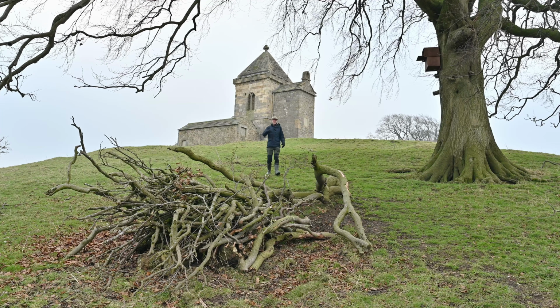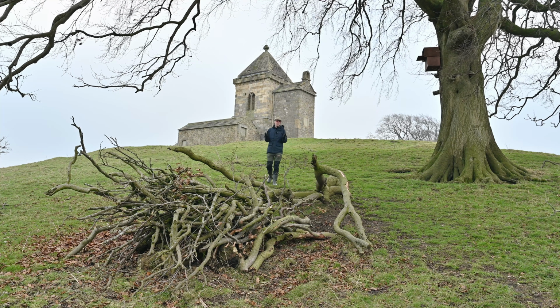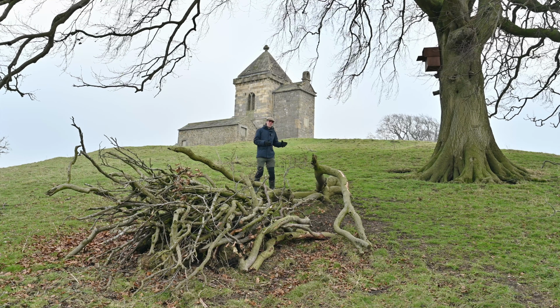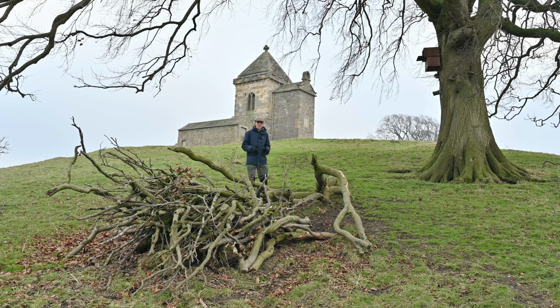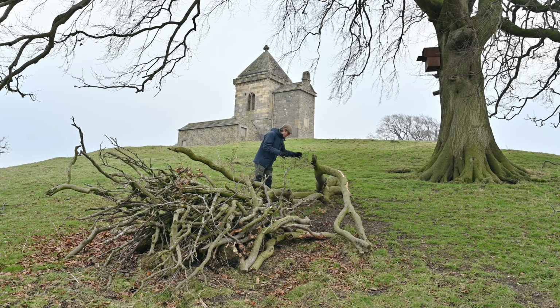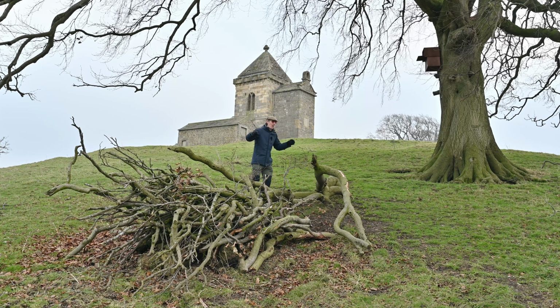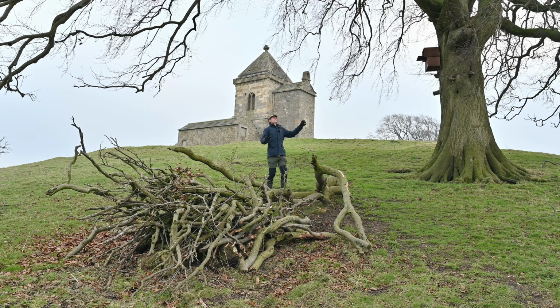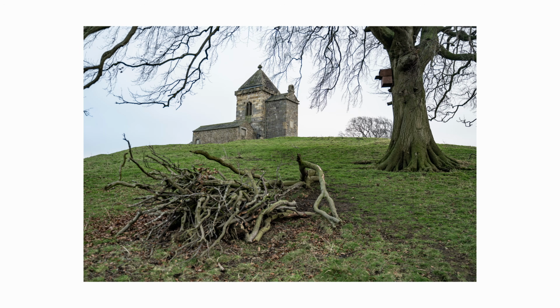The third role of composition in our photographs is to provide balance, finding equilibrium between all of the elements within your frame. I've come round to the other side of the tower this time and I've found what I think is my favourite composition so far. We've got this broken down branch and this pile of twigs in the foreground. Then your eye hops to the tree trunk in the midground and its branches are stretching across the top of the frame, framing the tower, which is sitting proudly on the hill in the background.